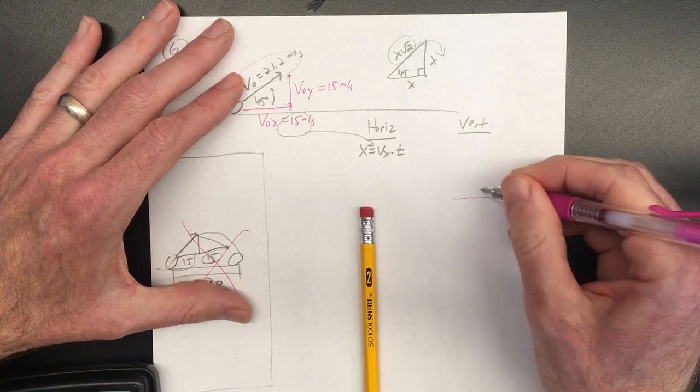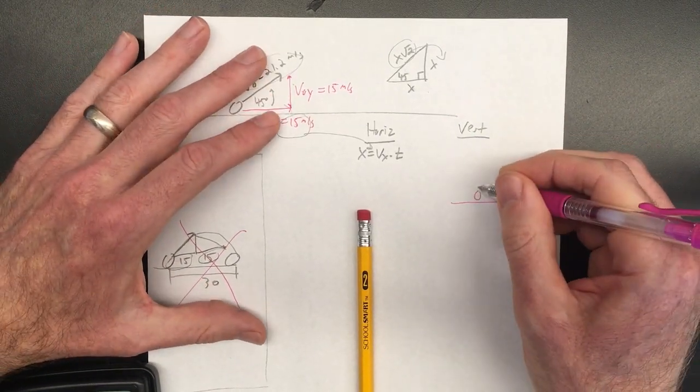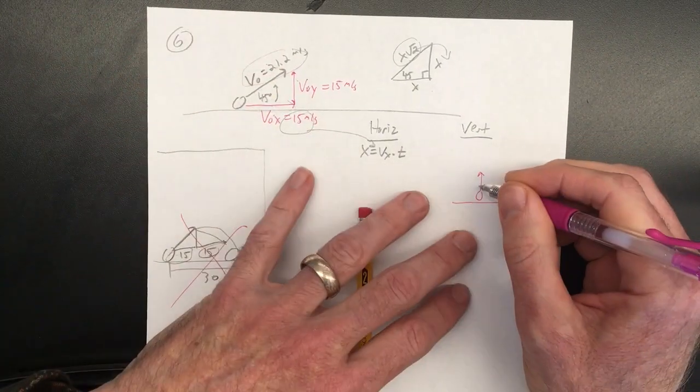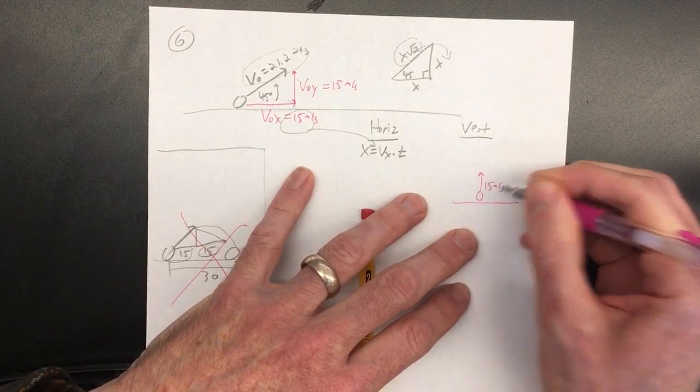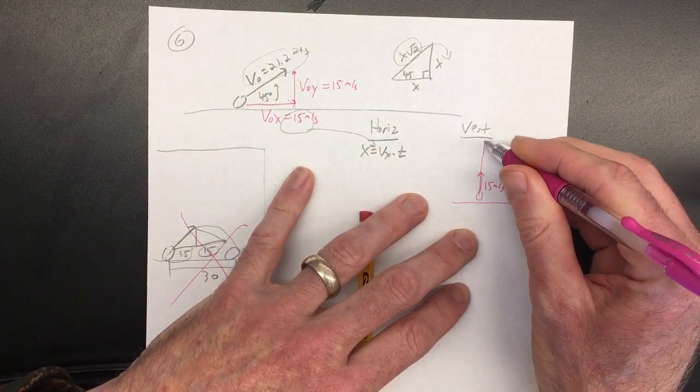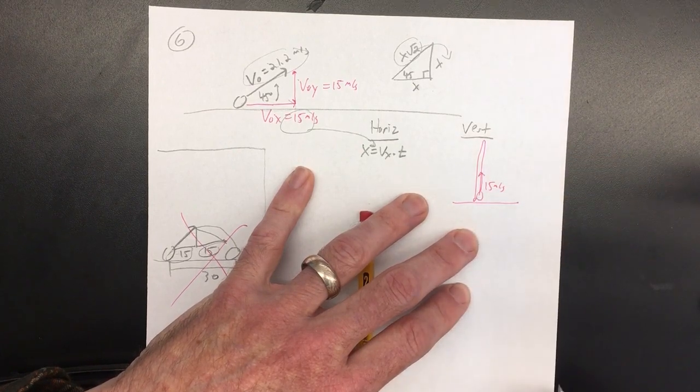So let's redraw a problem here. We're going to say you're launching something straight up with an initial speed of 15 meters per second, and we want to figure out how much time it takes to go up and all the way down to find the total time.